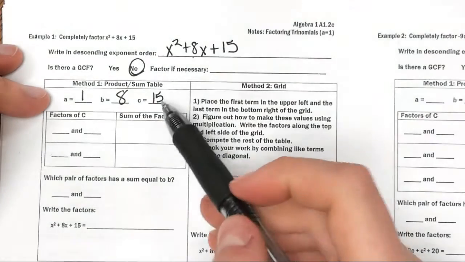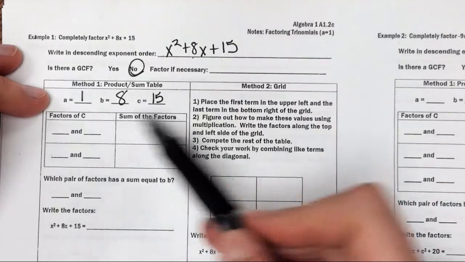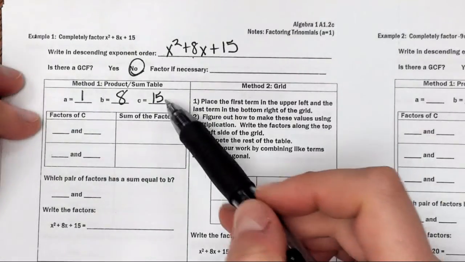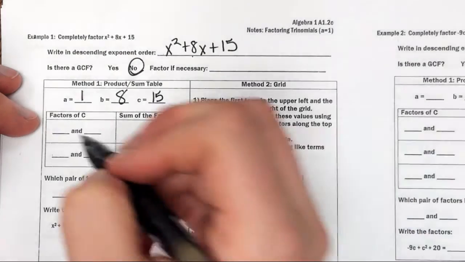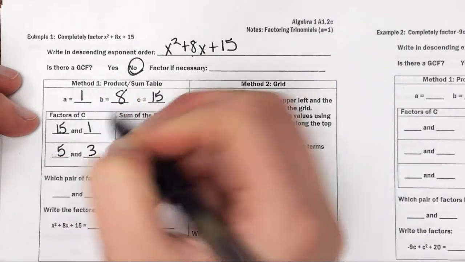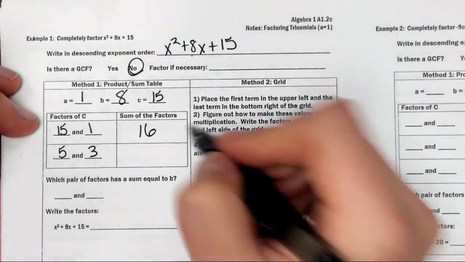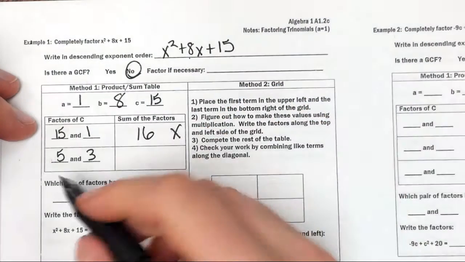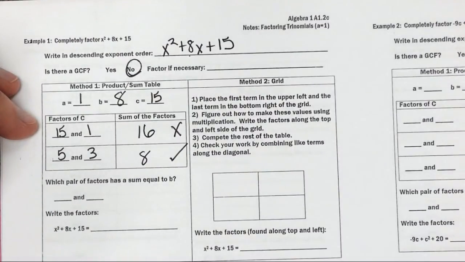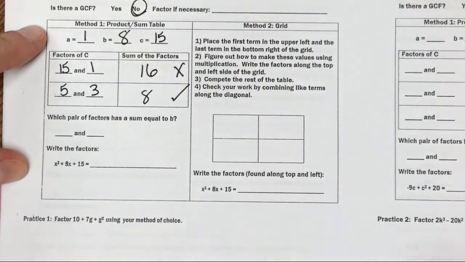We want the factors of 15, and we want them to add to 8. So we want factors of C that add to B. Factors of 15: we could have 15 and 1, or 5 and 3. 15 and 1 have a sum of 16. That's not 8, so that one's not going to work. 5 and 3 have a sum of 8. Hey, that's what's going to work. So that's your product and sum table. Which pair of factors has a sum equal to B? That would be 5 and 3.